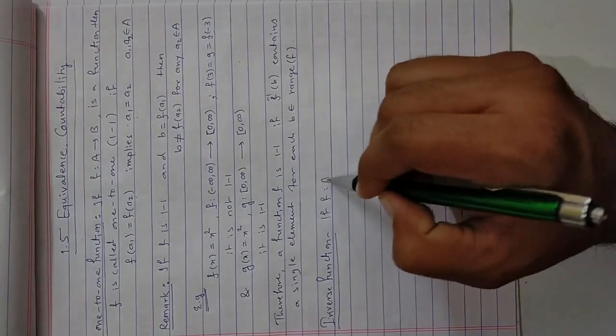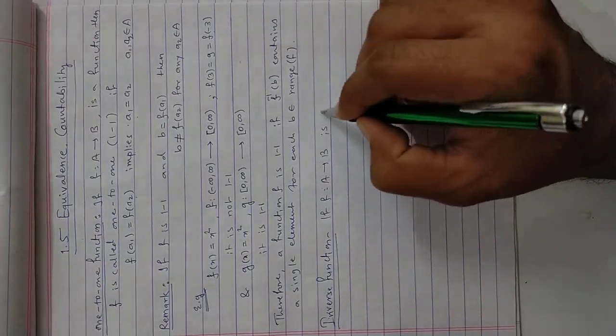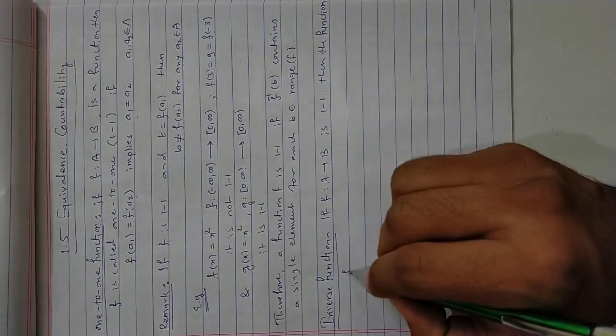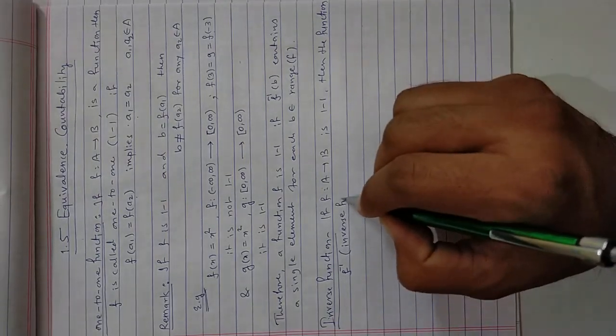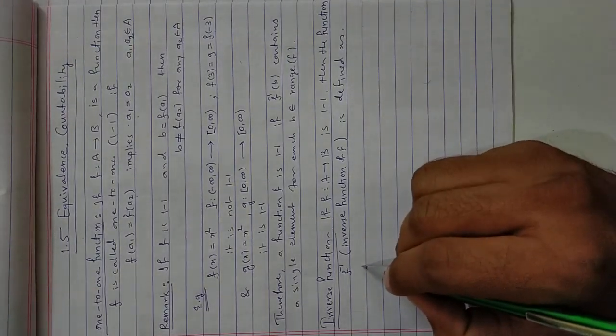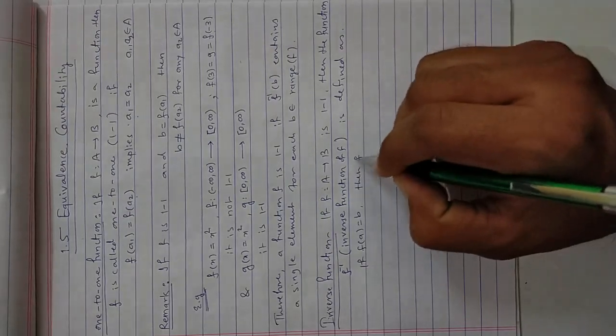If f from a to b is one-one, then the function f inverse, which is called the inverse function of f, is defined as: if f of a equals b, then f inverse of b is equal to a, where b is in the range of f.